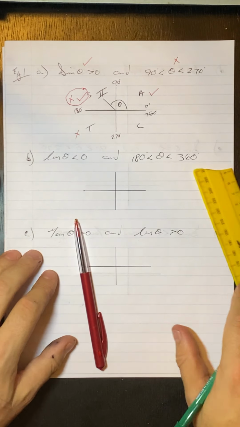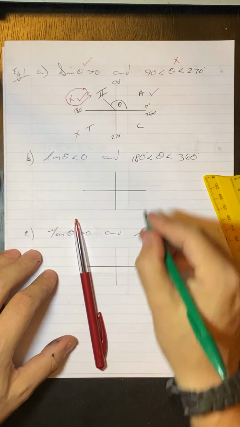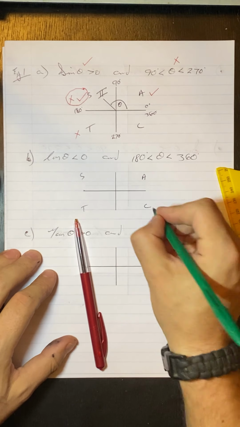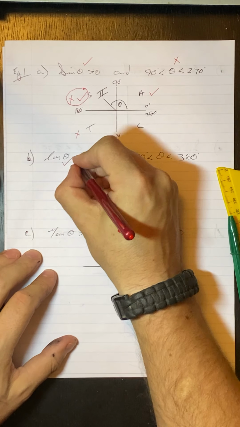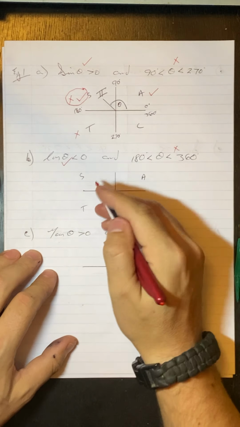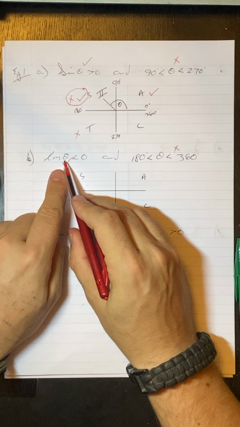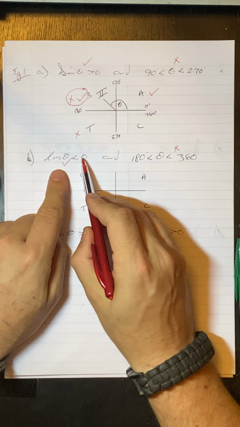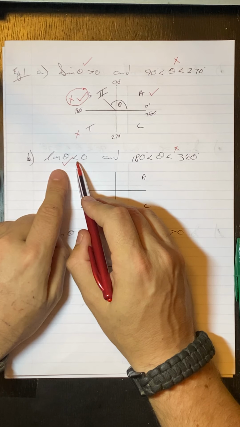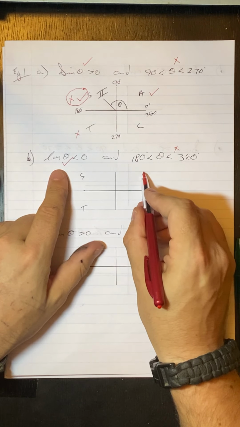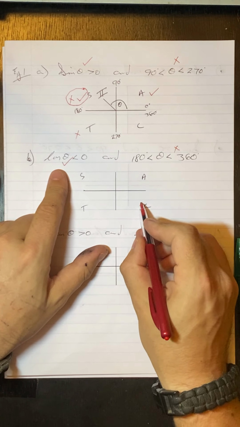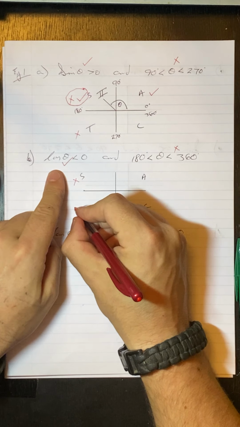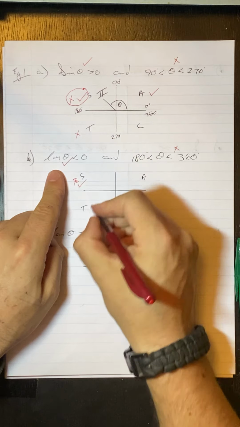Okay. I'm going to do exactly the same thing for this. I'm going to mark this one with a tick and this one with an X. This is saying cos theta is less than 0. In other words, where is cos negative? Something that is less than 0 is negative. So we know that cos would be positive here and positive there, so it will be negative in this one and in this one.